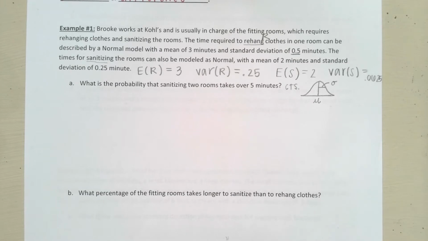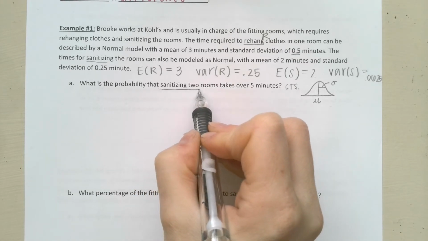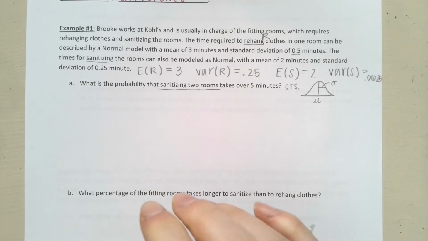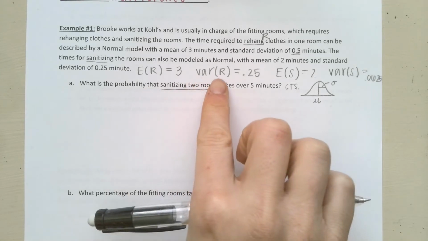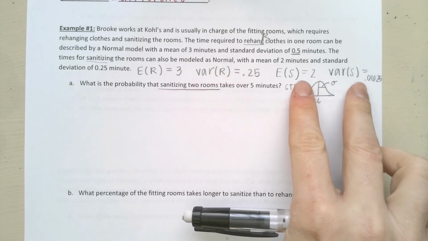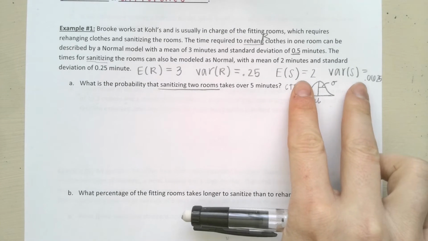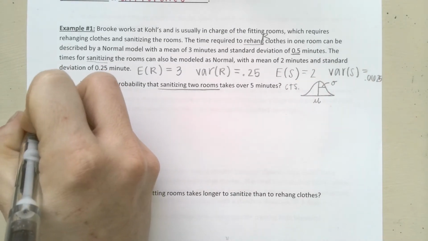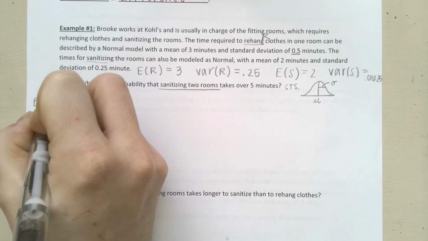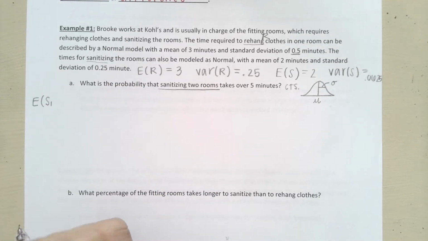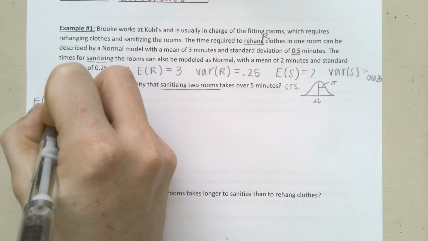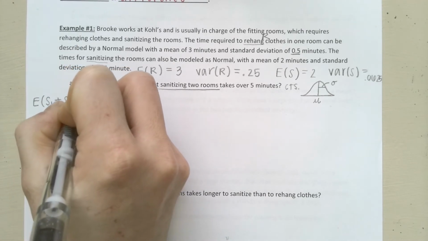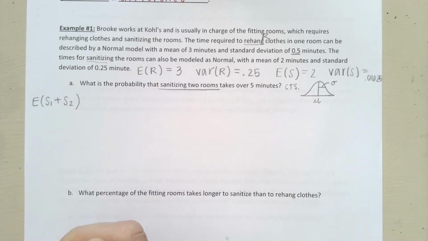Now we're looking at sanitizing 2 rooms, so I'm not going to be using this R for rehanging clothes. I'm just looking at sanitizing, and I'm actually going to be sanitizing 2 rooms. So I'm going to start with finding the expected value of sanitizing 1 room, so I'm going to use S1, plus sanitizing another room, so I'm going to call that S2.